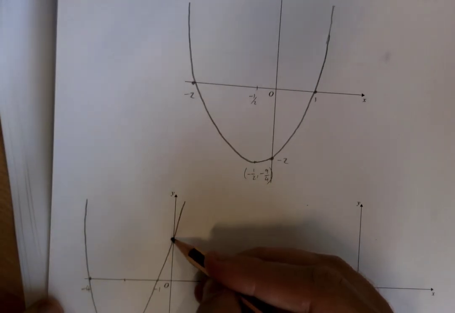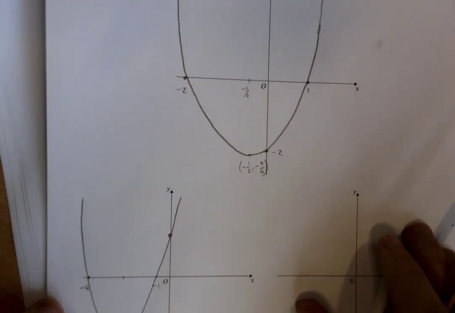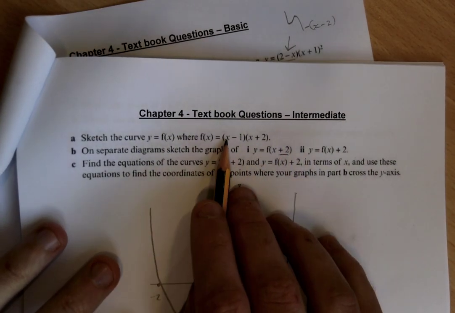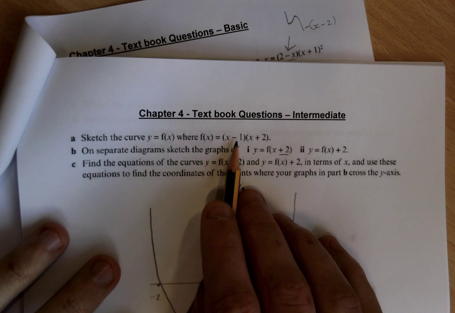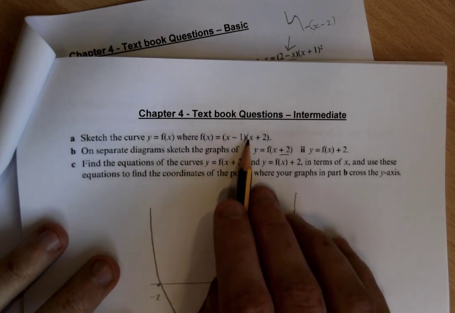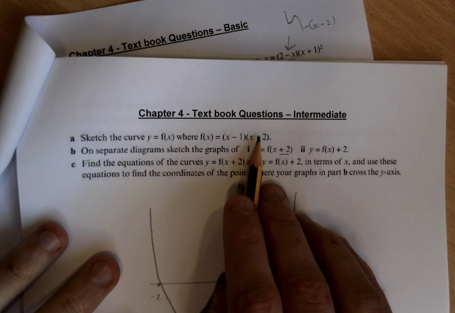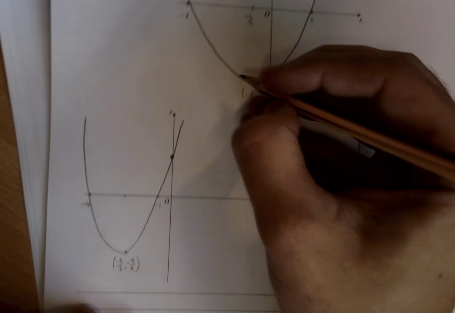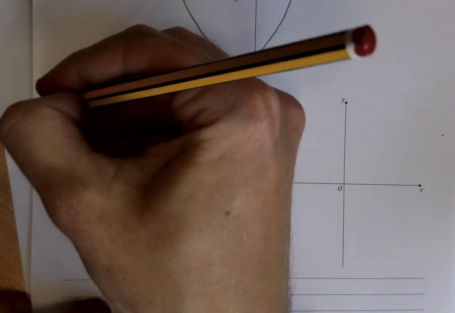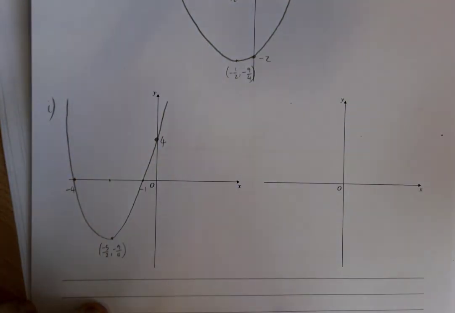If you wanted to find this, you could. If it goes x plus 2, then this is going to become x plus 2 minus 1, so that's x plus 1, and this is going to be x plus 4, so that's going to be 1 times 4, which is 4. I think that's going to be the next part, so I'll explain that in a moment.